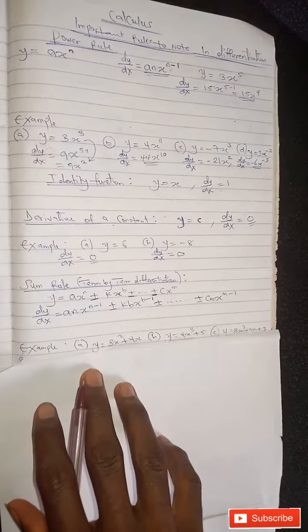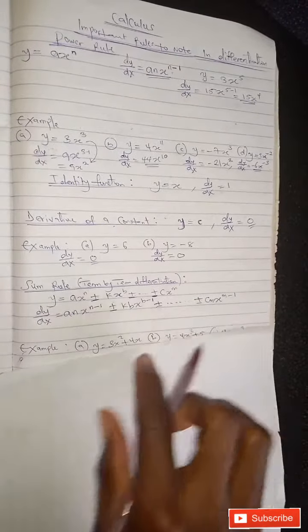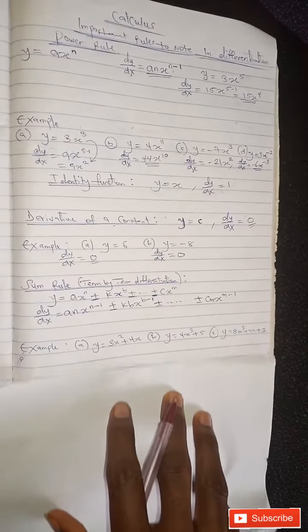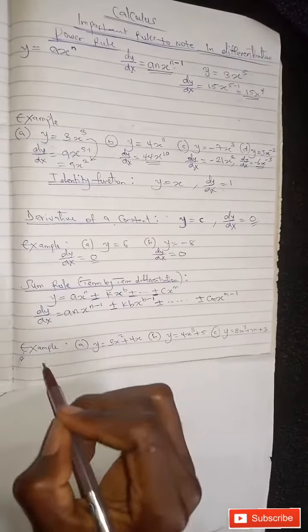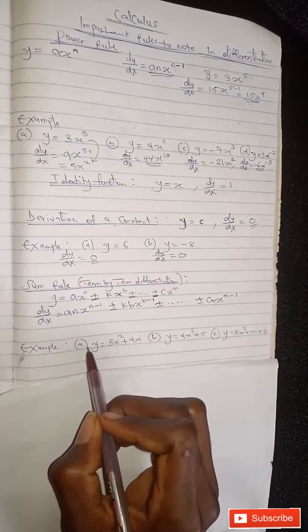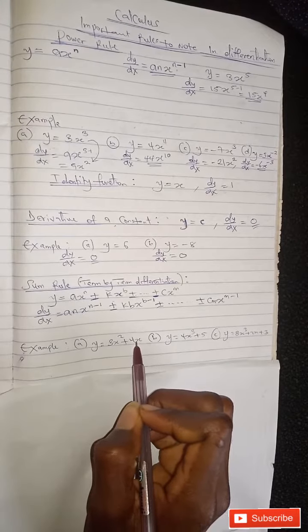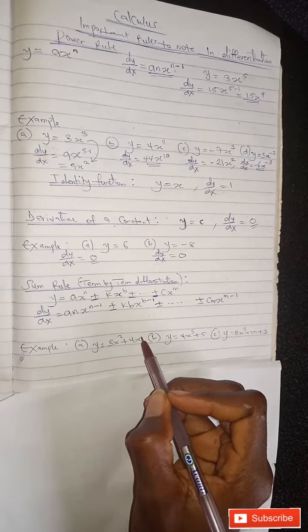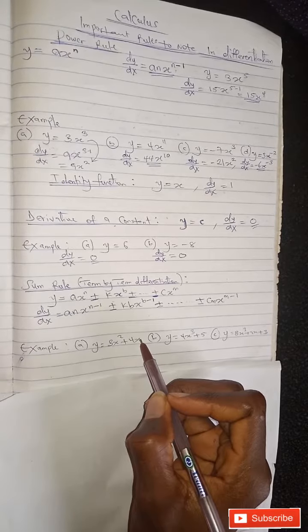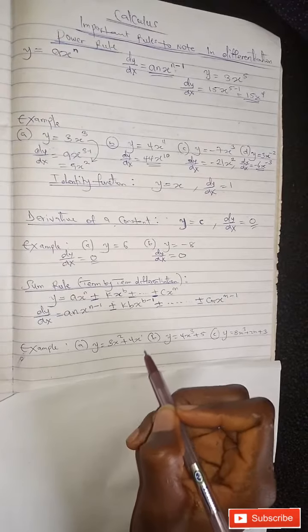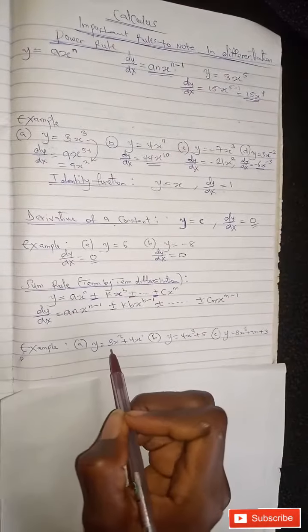All right, let's see an example. If this doesn't make sense, let's look at an example. I think that should make sense. Okay, so this is the first example. We have example A. We have y equal to 3x squared plus 4x. But of course, this is x raised to power 1. Whenever you have x without a power, of course, it's just raised to power 1.